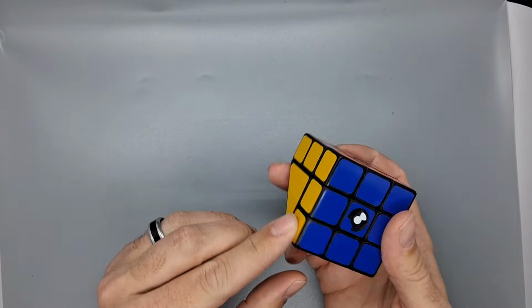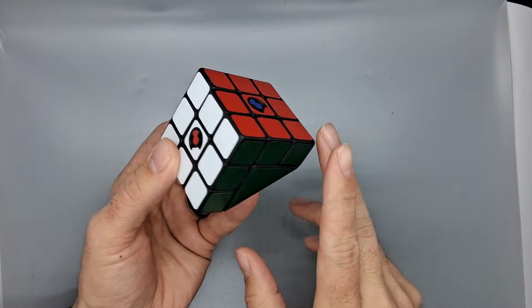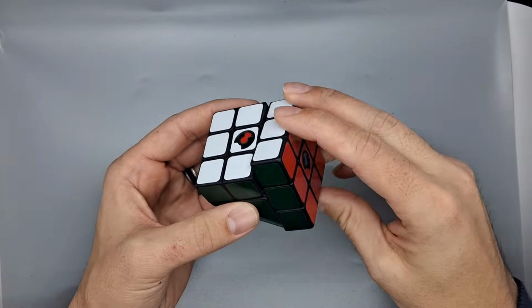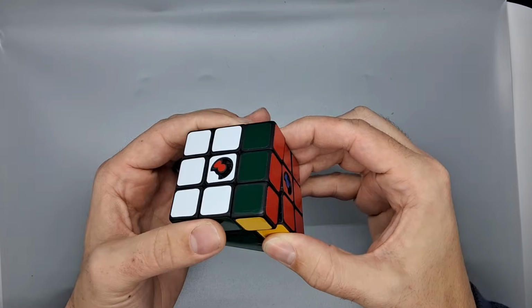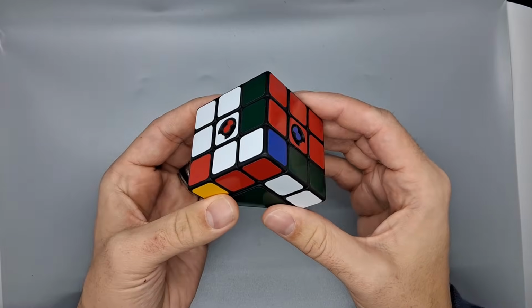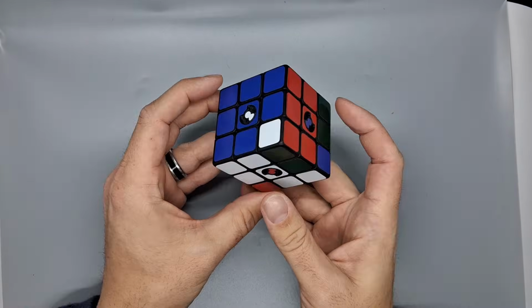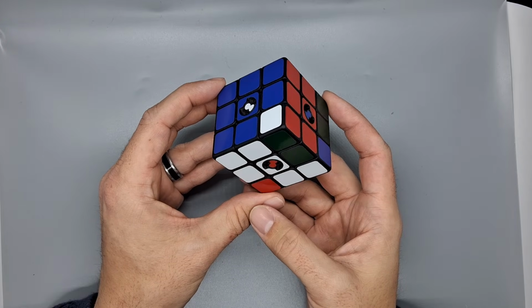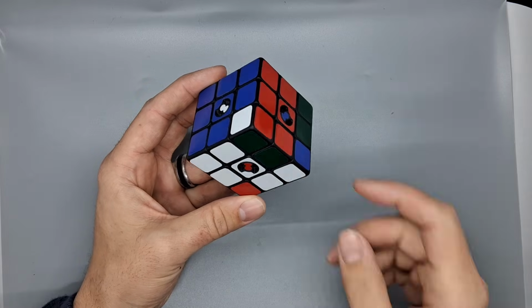So there are 7 corners in total. These corners, what are the moves that move those around? I can do this. Well, I can't move back. I have to do this, and then I can move it back. Commutator. These 3 corners down here at the bottom can only move between each other.